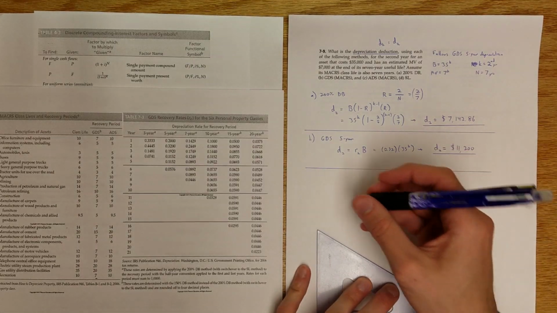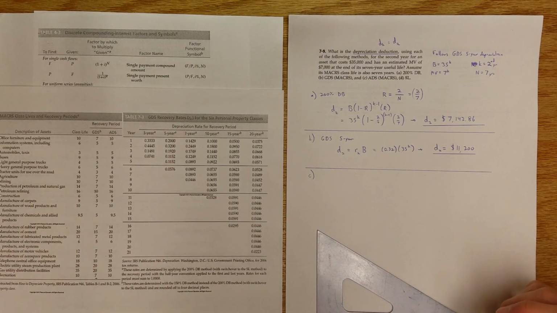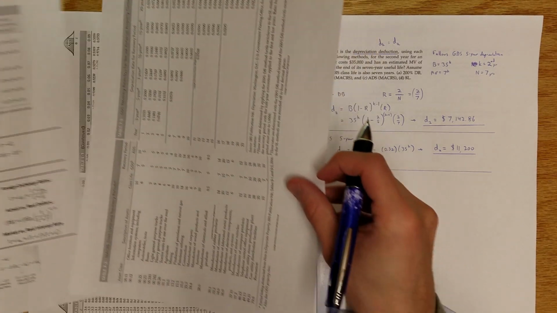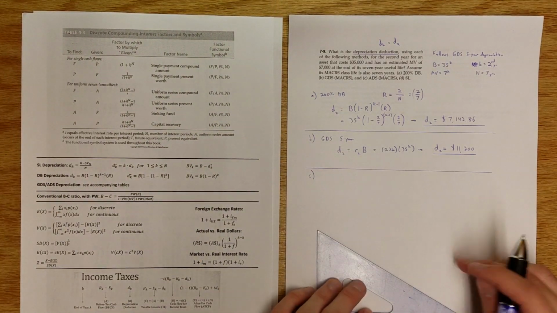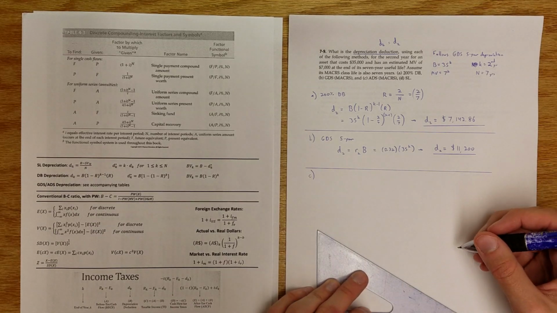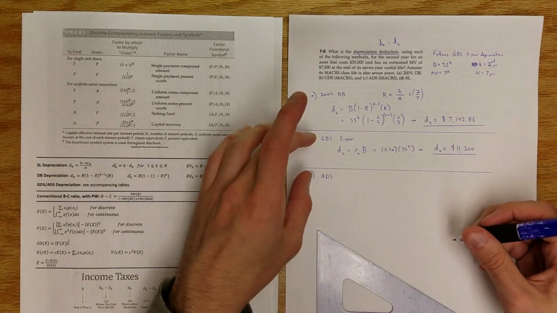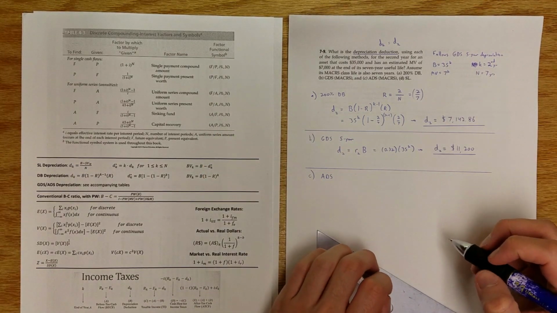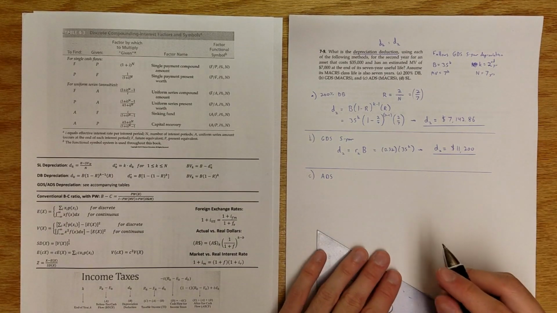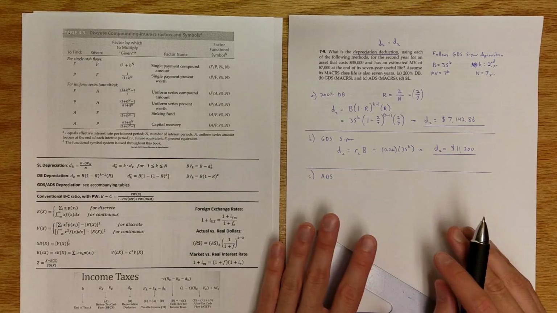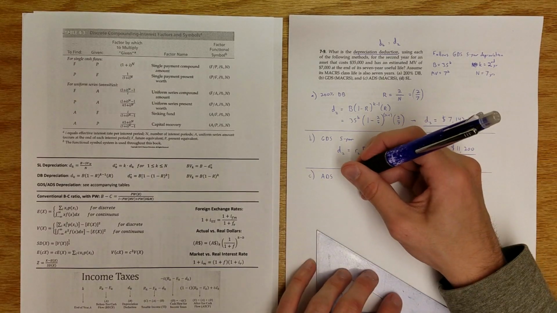Now going down to the ADS method. The ADS method is actually, again, not on this sheet here, but the ADS method is just the straight line method. So we will start with the ADS method. But one thing to remember is when you're dealing with ADS, or using GDS, or anything under macros, we do not take into account the market value. Under macros, the market value, or the salvage value, or the worth at the end of its life is always considered to be 0. So keep that in mind.